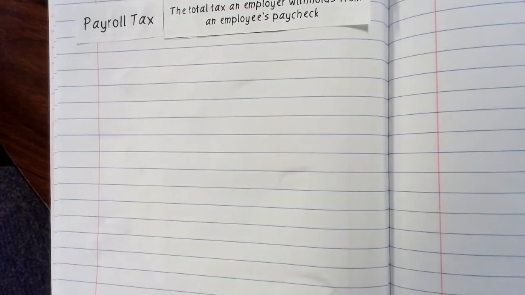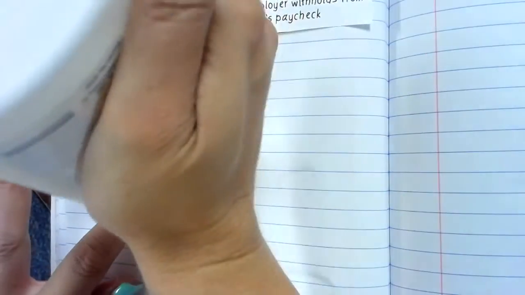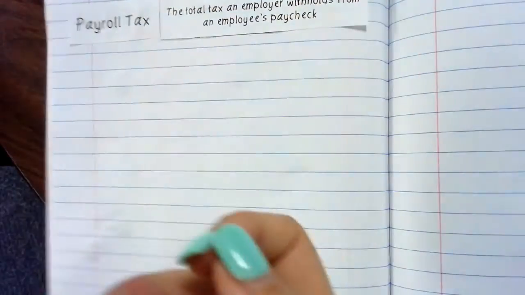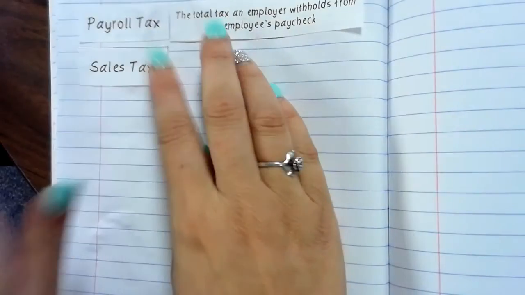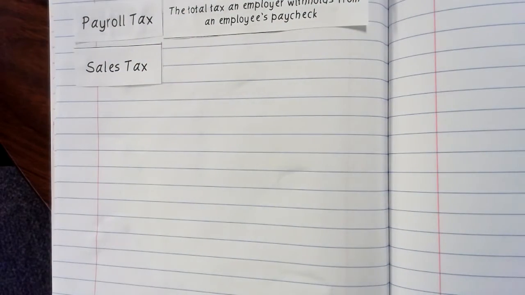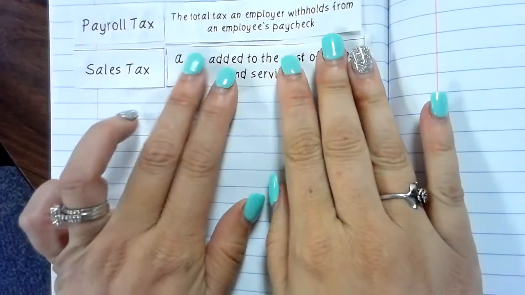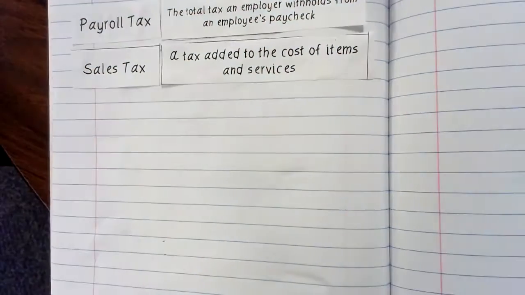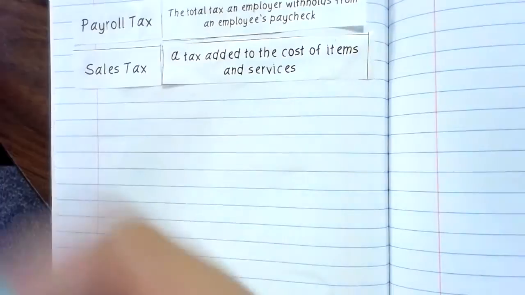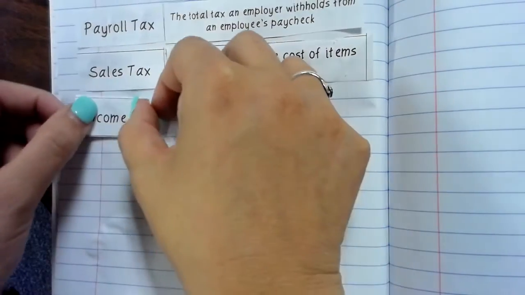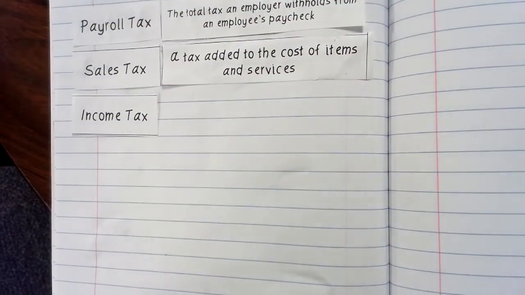I'm going to glue in sales tax. Remember, this is the shirt our daughter wanted to buy. So sales tax, a tax added to the cost of your service or something you want to buy. We all pay a sales tax. Income tax, a tax paid on an amount of money you earn. That's what, when you own your business or at the end of the year, by April 15th, your parents either pay in or get back some income tax, depending on how much they paid in.